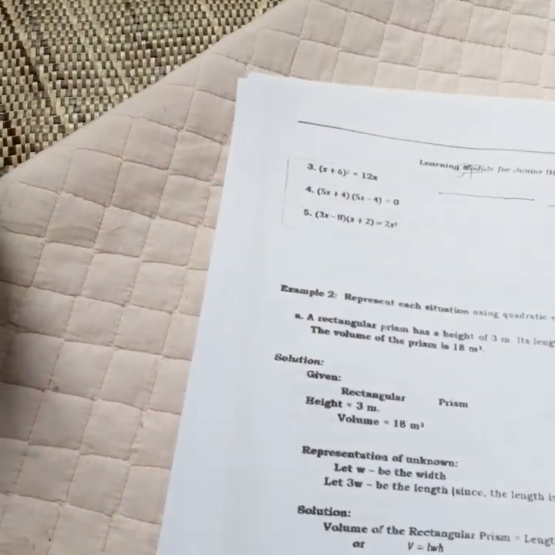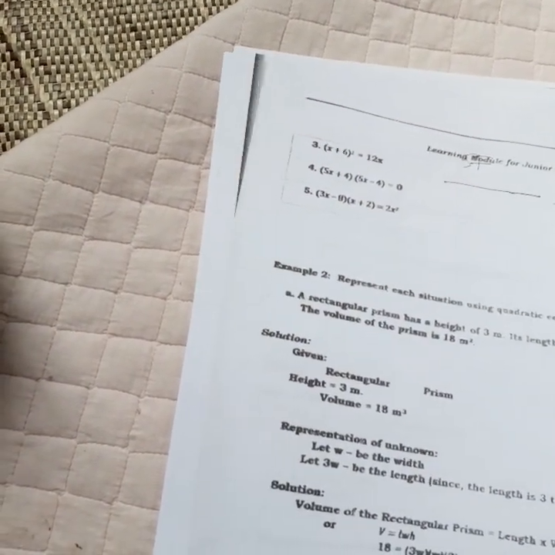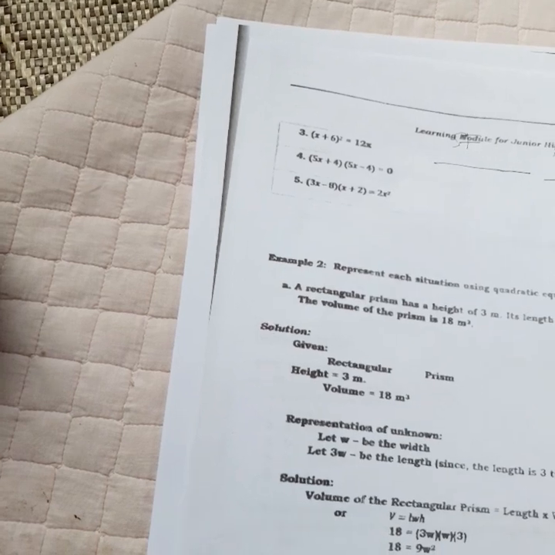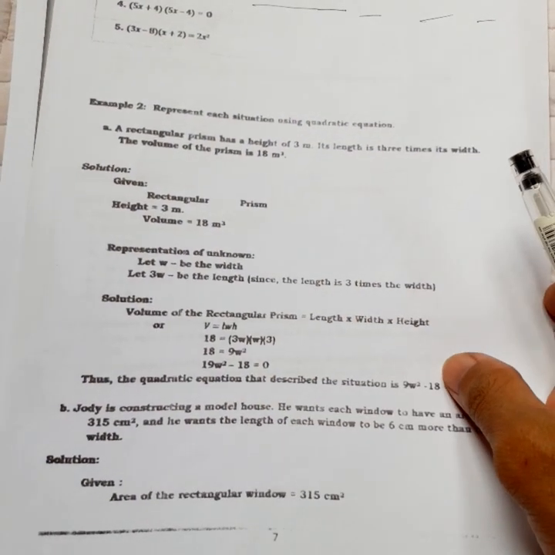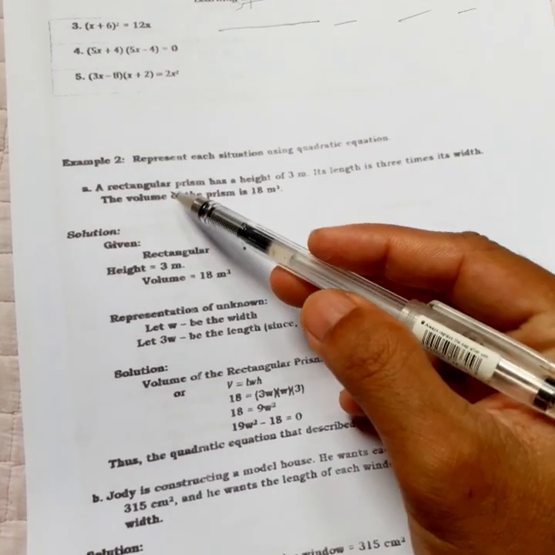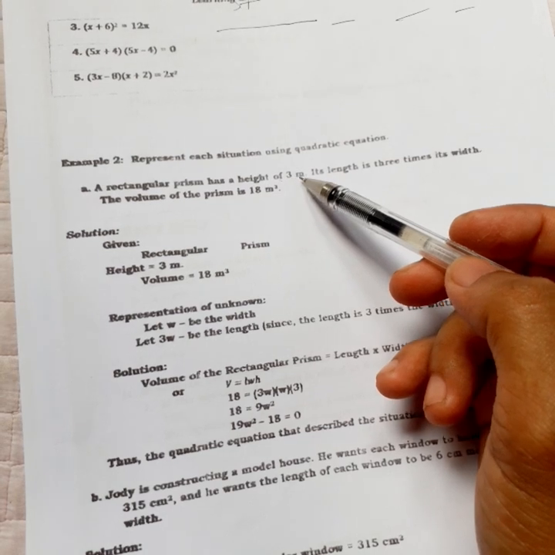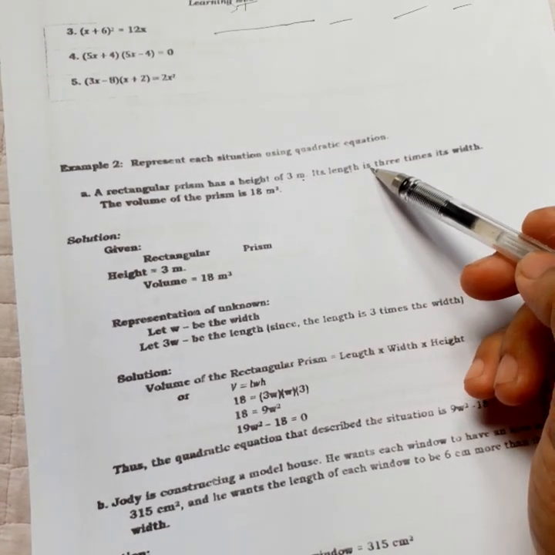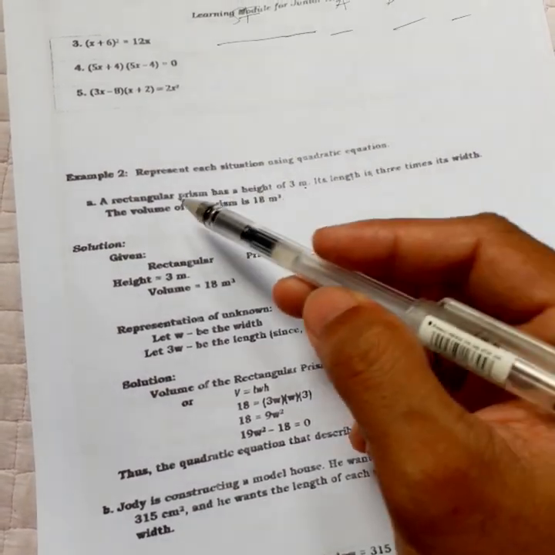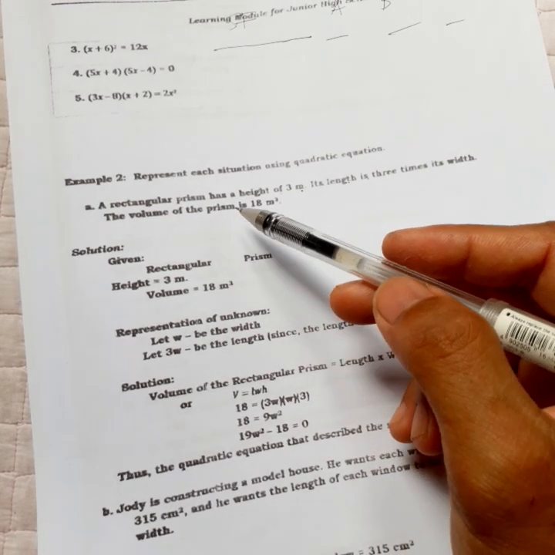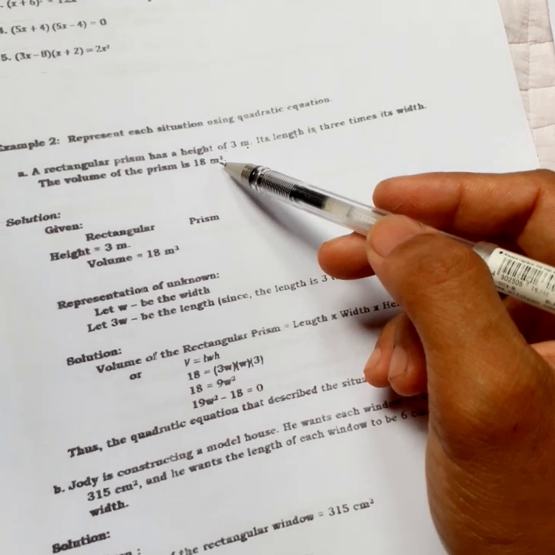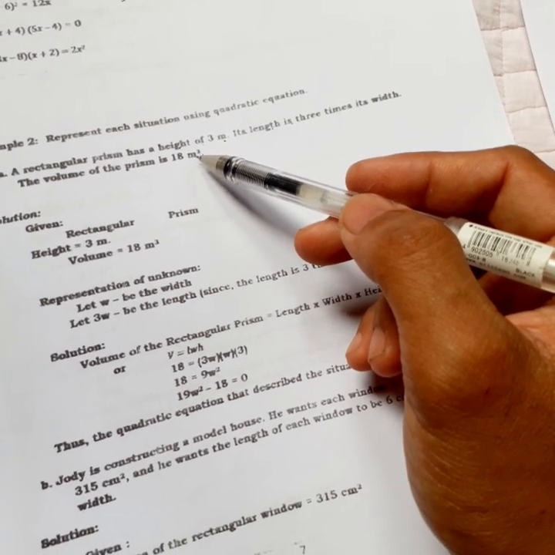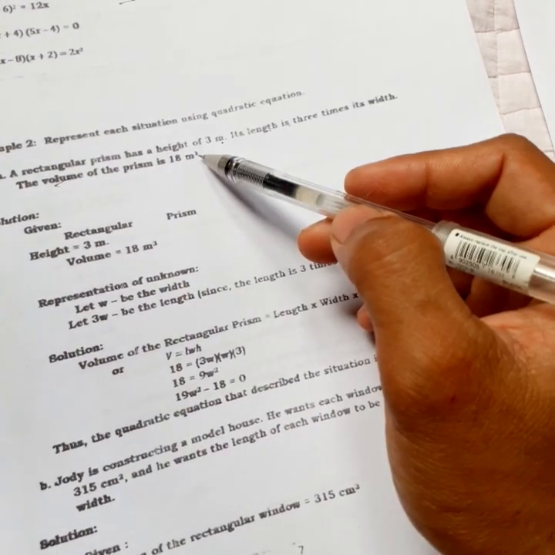Then, maayo man siguro. Other example, in real life situation, a rectangular prism has a height of 3 meters. Its length is 3 times its width. The volume of the prism is 18 cubic meter, since volume cubic.